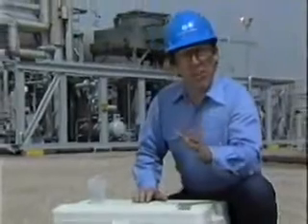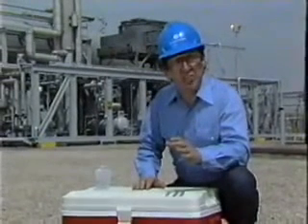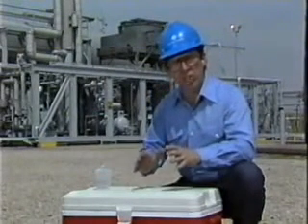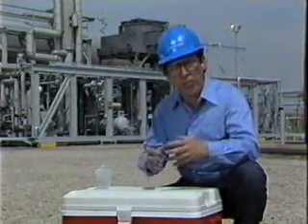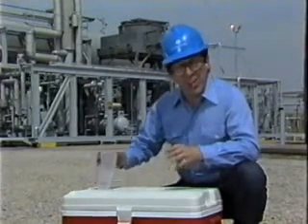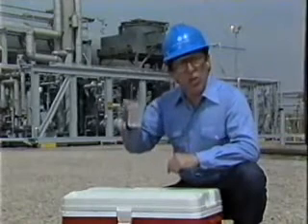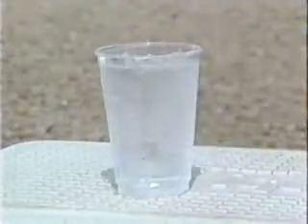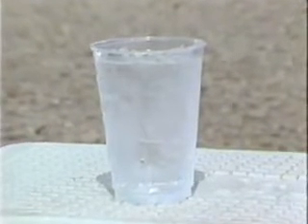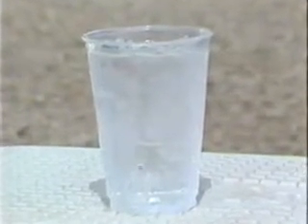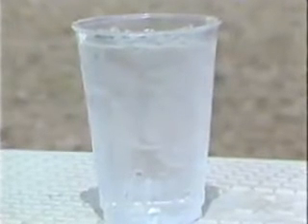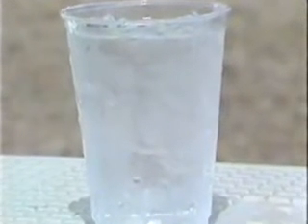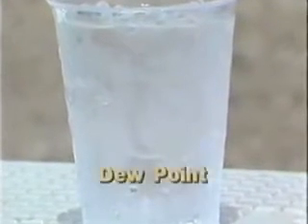Now let's take a minute to talk about gas chilling. Whenever gas is cooled sufficiently, liquids begin to form. You see a good example of this process when you fill a glass with ice and liquid. When warm, moist air contacts the cold glass, it is chilled, causing water vapor to condense on the outside of the glass. The temperature at which water vapor condenses out of the air is called dew point.